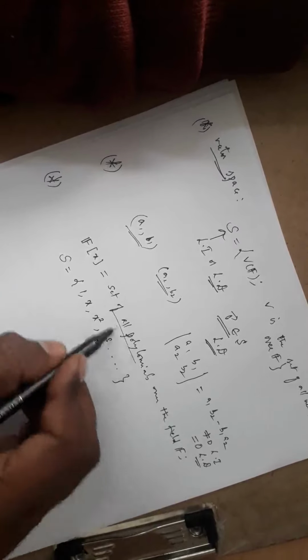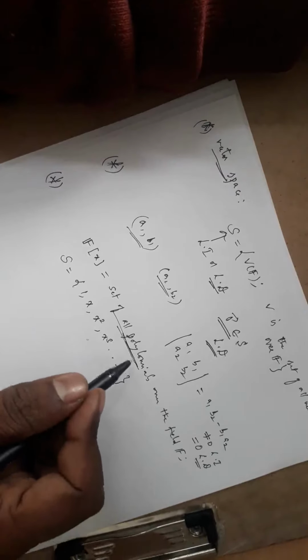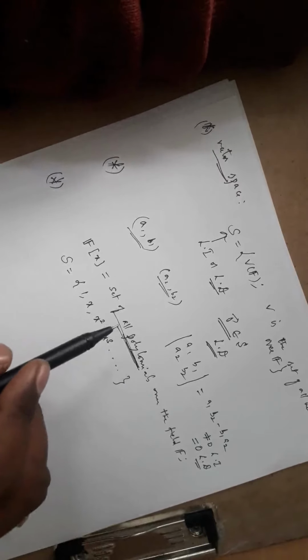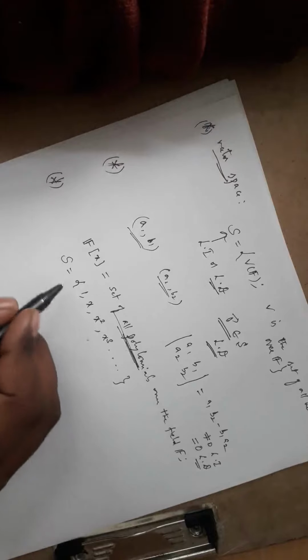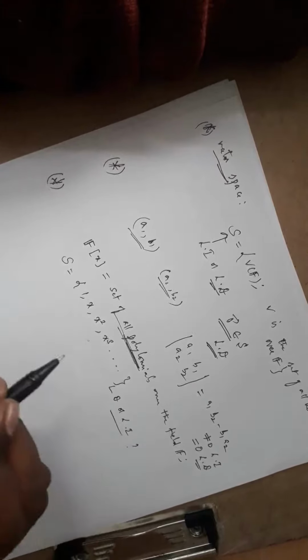So it's a set of all polynomials, which means you need to understand what a polynomial is. So degree must be defined. It cannot go infinitely, because polynomial means degree is always defined. So if I consider this, whether it is linearly dependent or linearly independent is the question.